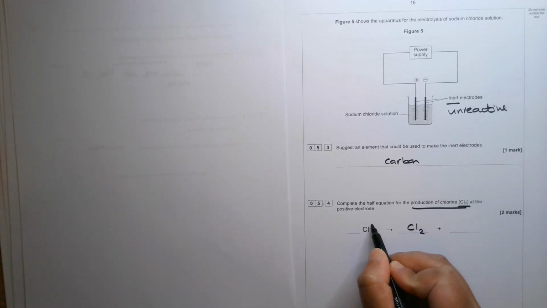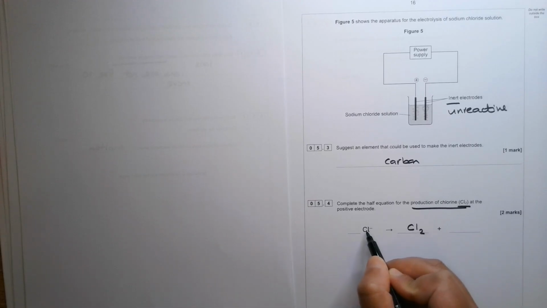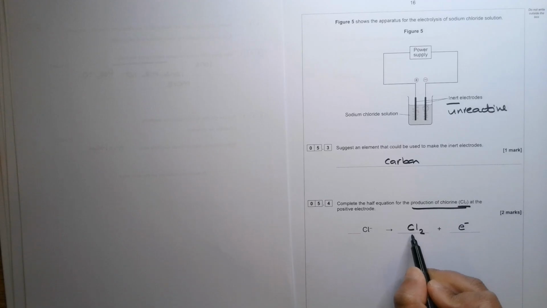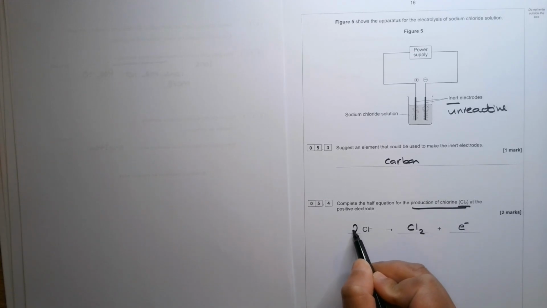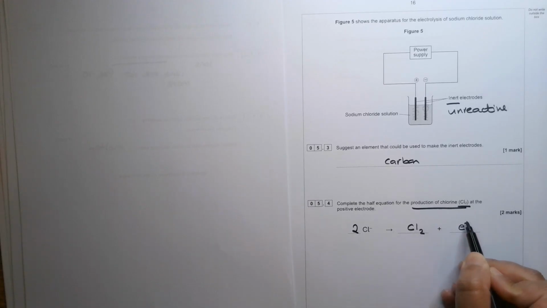Right, each chloride ion becomes an atom. There's no charge here. So that means each chloride ion is losing an electron, e minus. If I've got 2 chlorine atoms here, that means I must have 2 chloride ions. So now the charge here is 2 minus. I need to make that 2 minus, so I'll put a large 2 at the front of electrons.